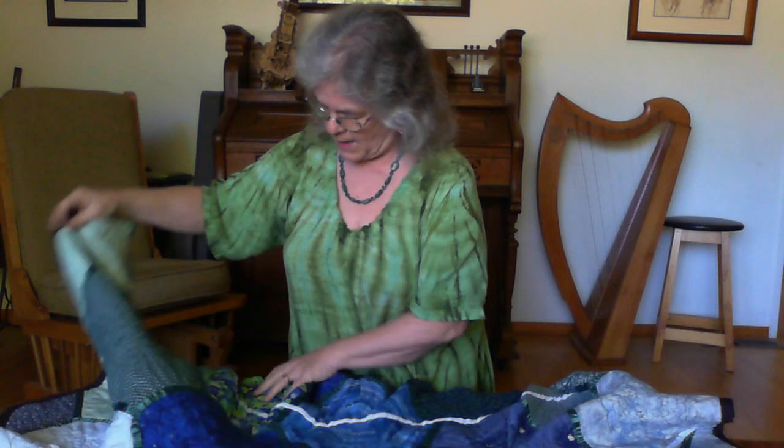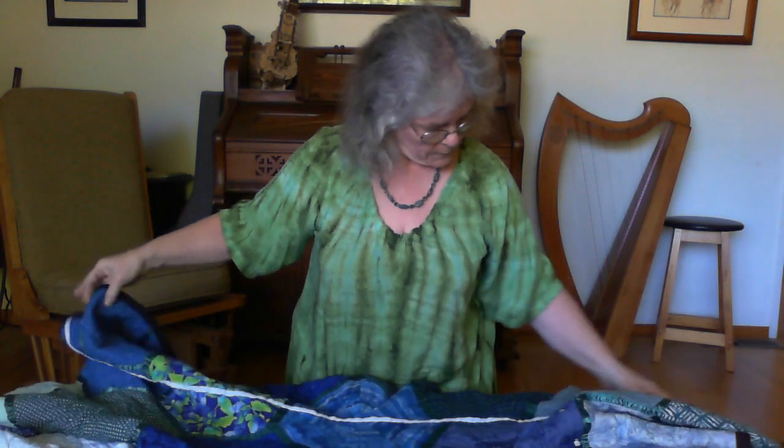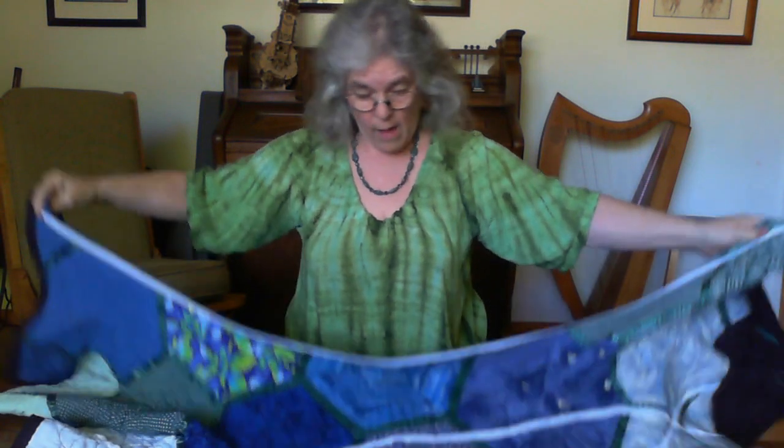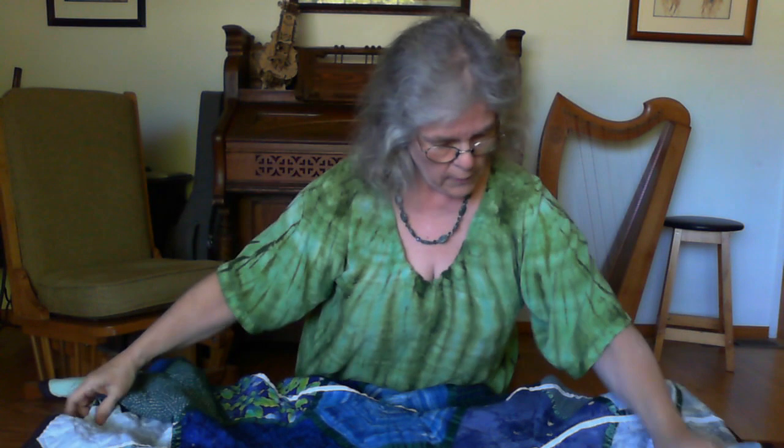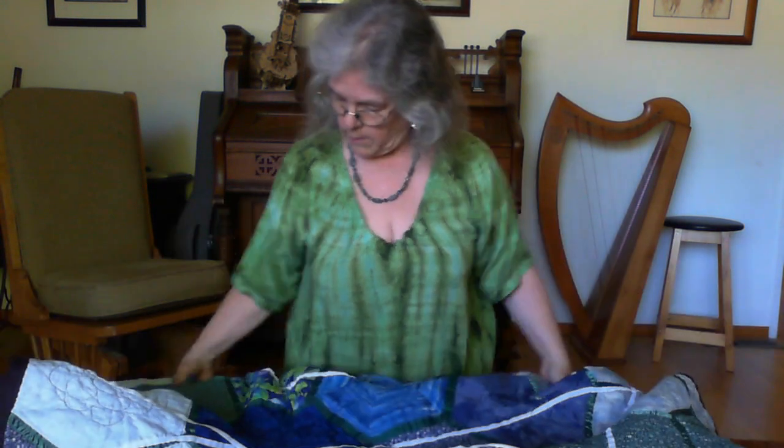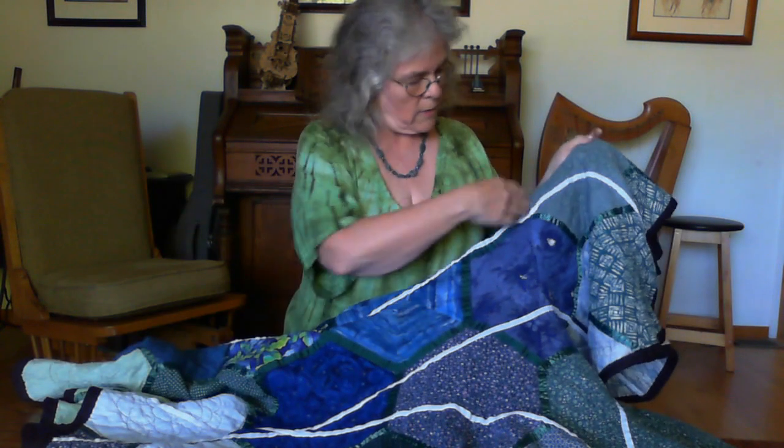You can see here was one of my lines. Here is another one of my lines. Here is another one of my lines. But when you put it flat, you can see that this line and this line, although they're parallel by our definition, are diverging from each other.